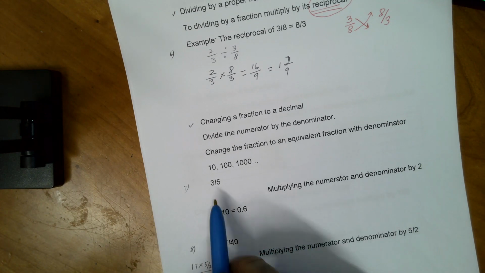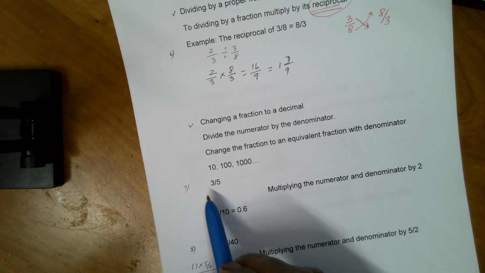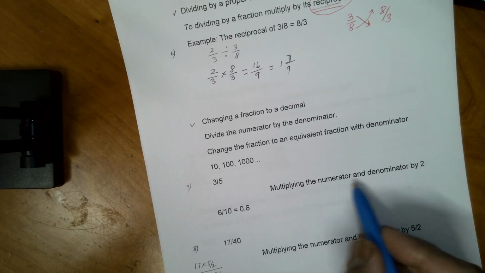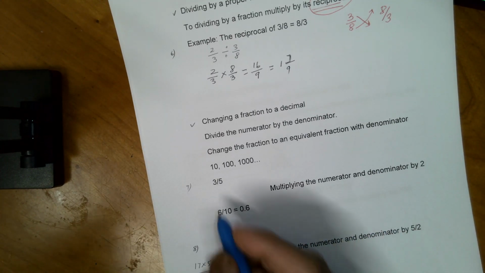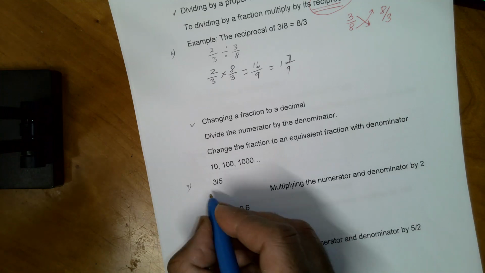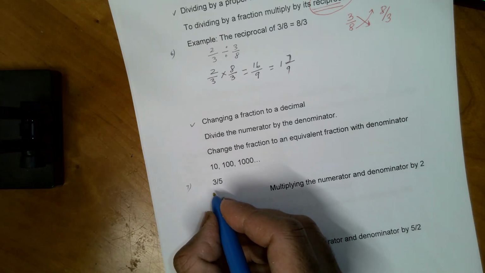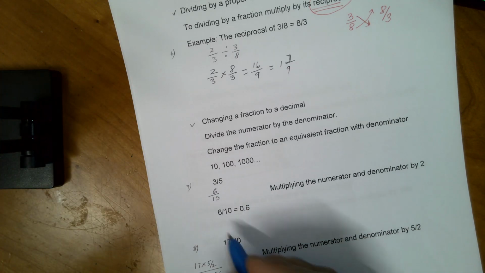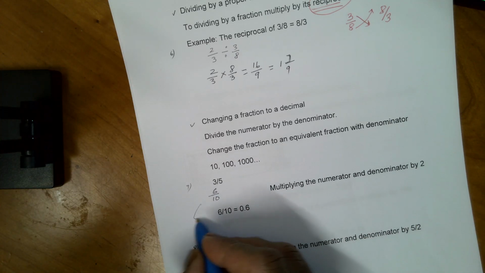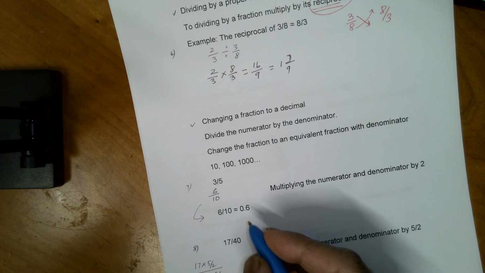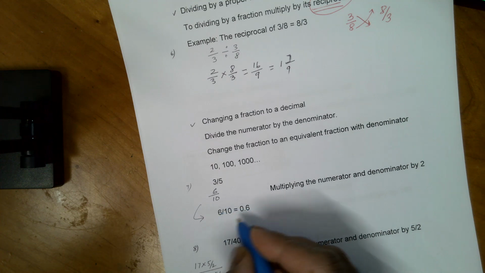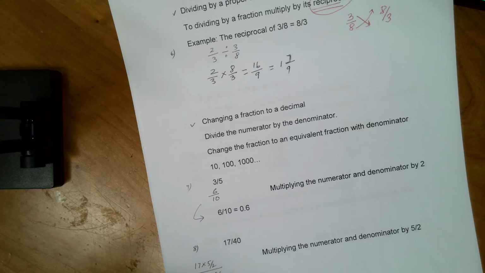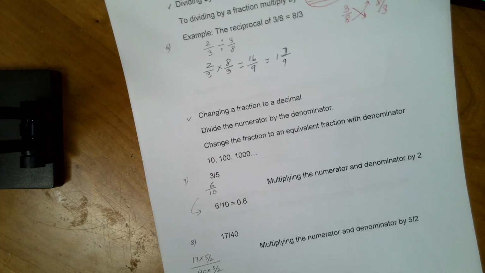So you have one example here, which is 3 by 5, 3 divided by 5. So you multiply the numerator and denominator by 2. That will give you 6 by 10, which I've written here as well, and then that simply can be written in decimal as 0.6.